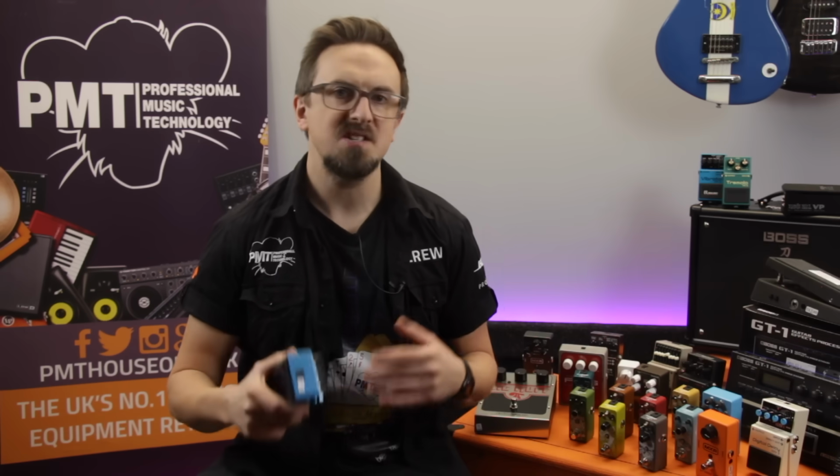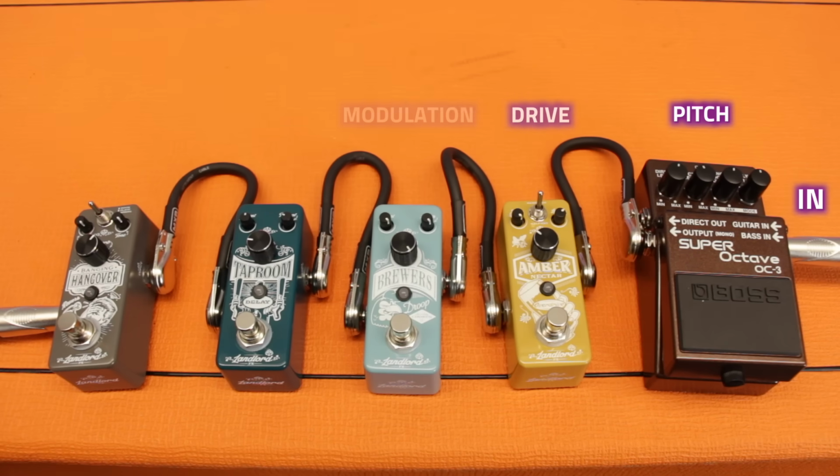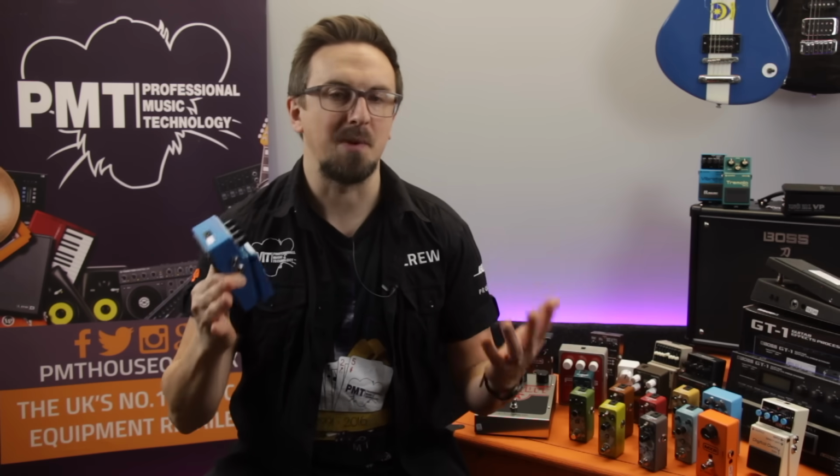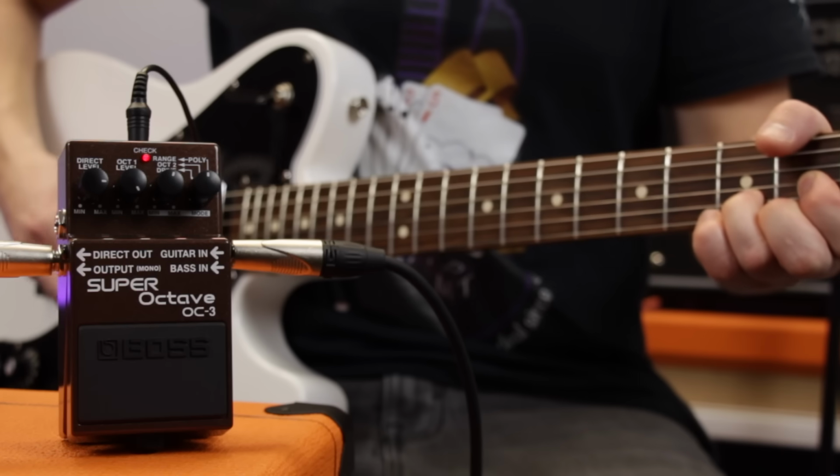Now, you'll probably want to place a pitch-based effect nearer the front of your signal chain before any modulation or drive pedals to ensure a nice clean signal for the harmonizer to work with. But unfortunately, even with the cleanest of signals, a lot of Octavers and pitch shifters struggle not to kind of glitch out when you play more than one note at a time.